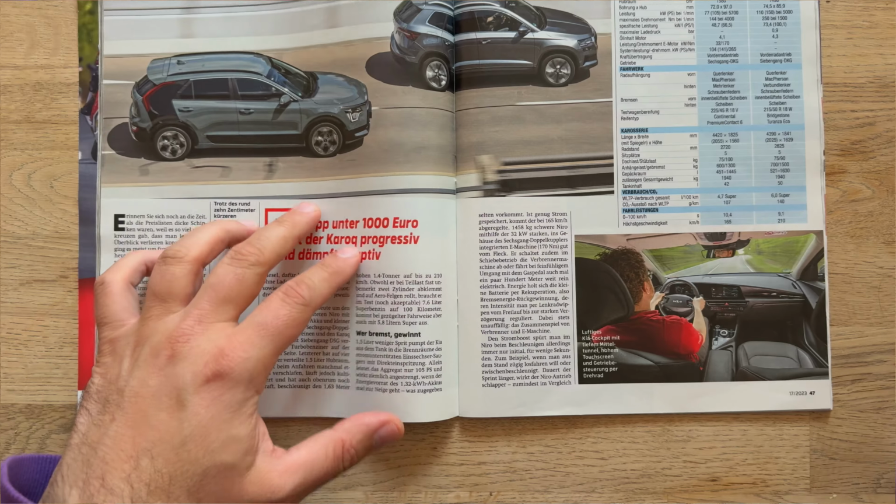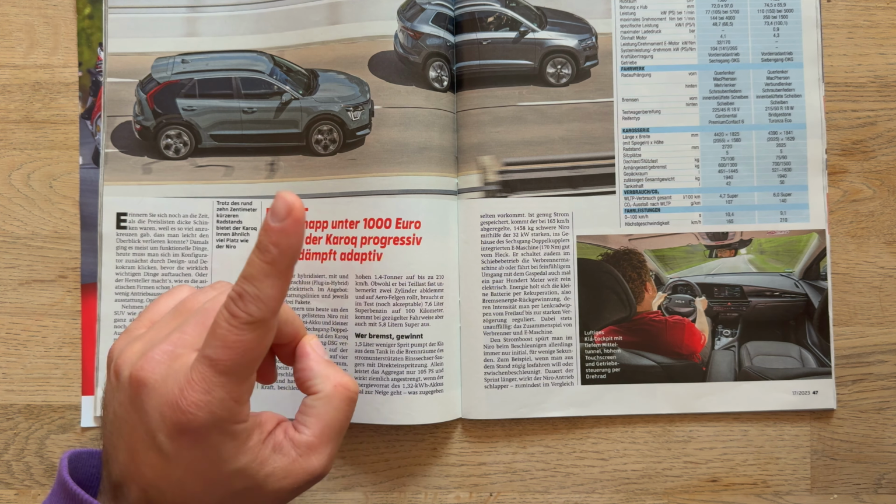Very, very nice. Well, you might wonder, why do I have this magazine here? Well, I need it for the feature number 6.